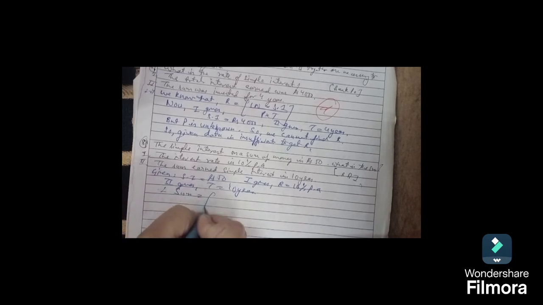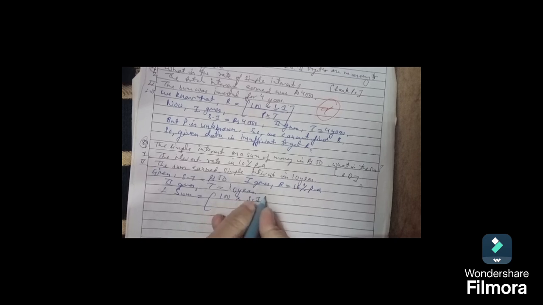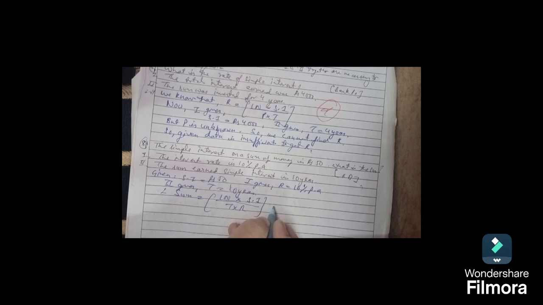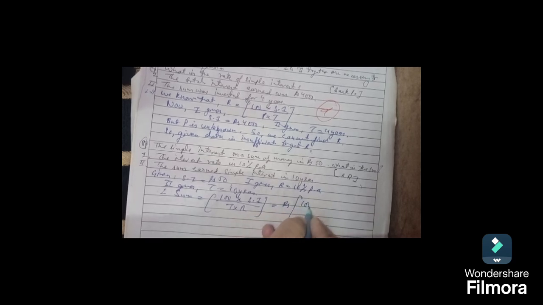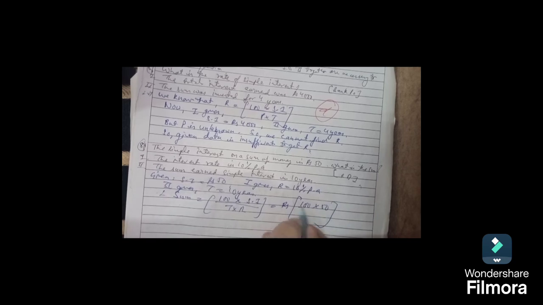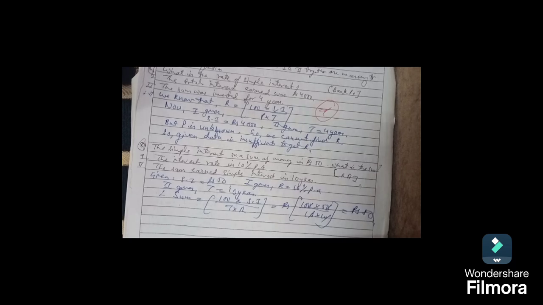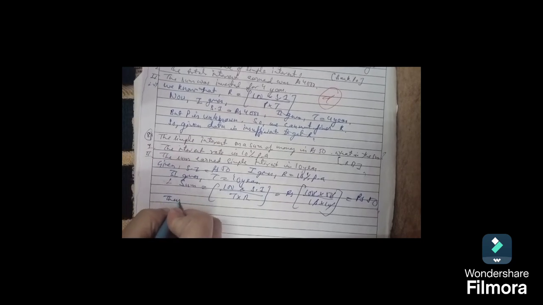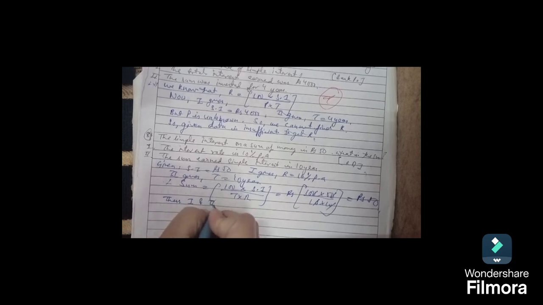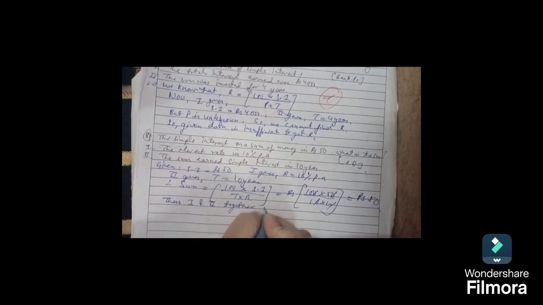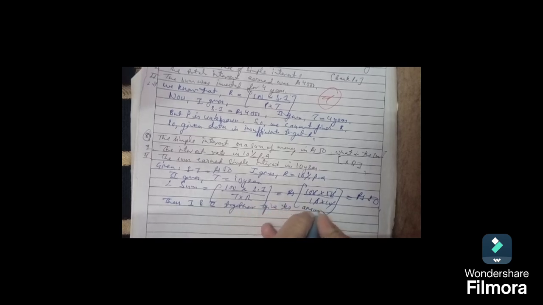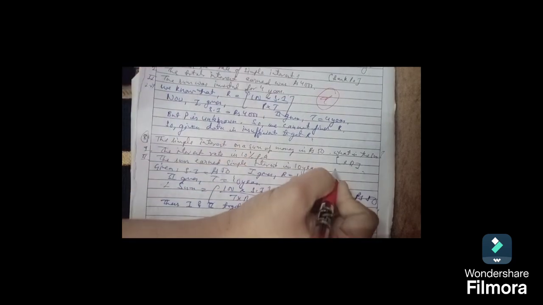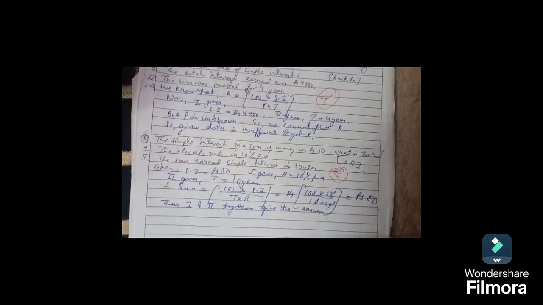Sum equals 100 into SI upon T into R, that is time into rate, equals rupees 100 into 50 upon 10 into 10. So 0 being cancelled here, it will be 10 into 5, which is rupees 50. So thus 1 and 2 together give the answer. So you will be having a correct answer. E option will be the right answer for this particular question.